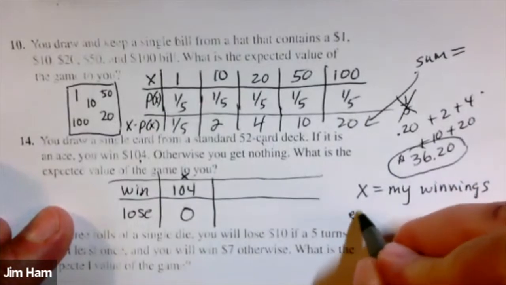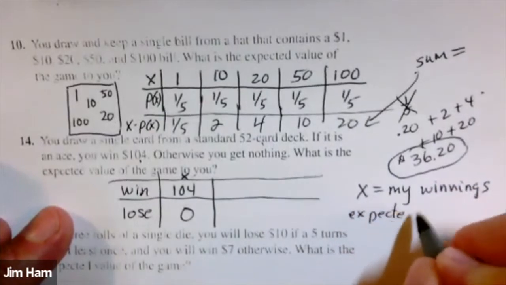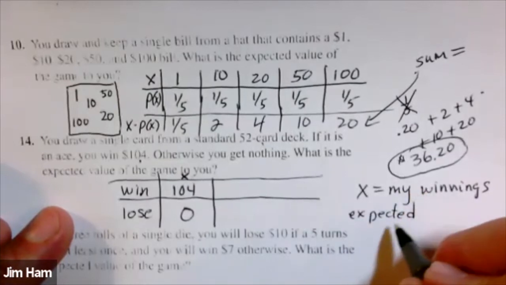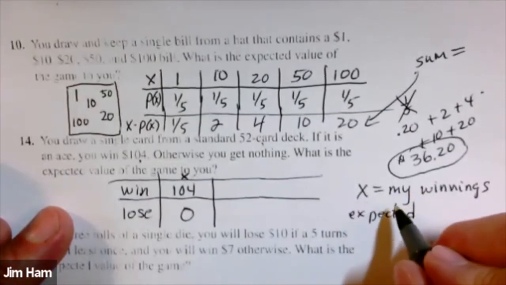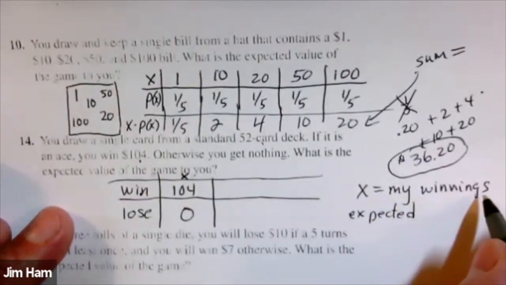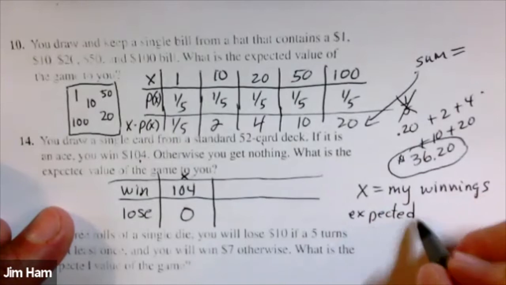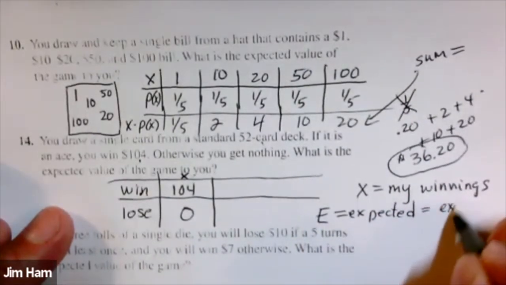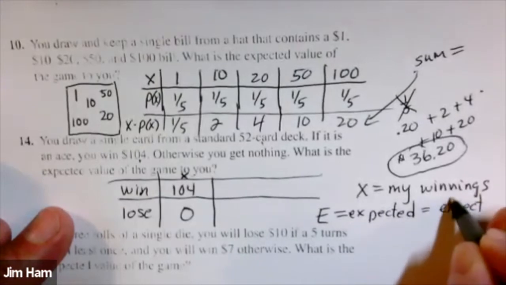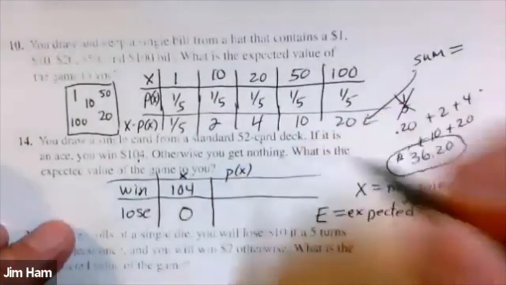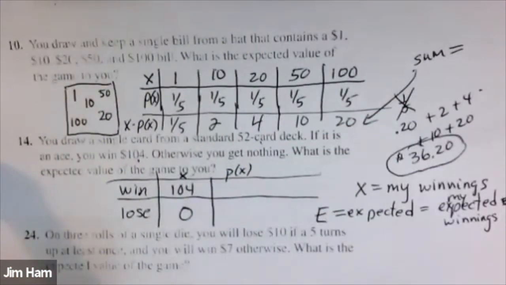And so the expected value in this context is always related to the meaning of X. So if X is the winnings for each of the 2 scenarios, then the expected value, which I think our author calls E, is equal to my expected winnings. All right, and then the probability. You have to rely on what you know about drawing a card from the deck.